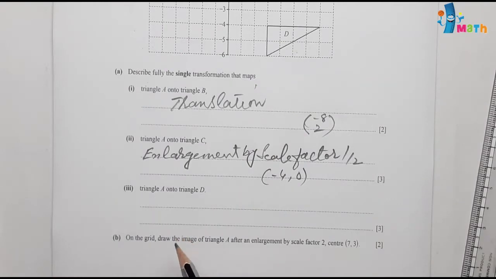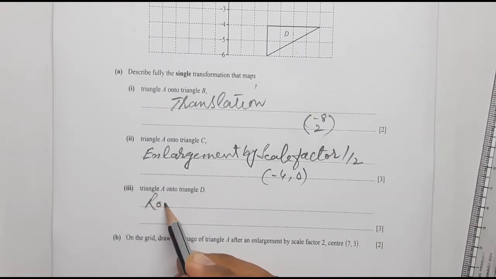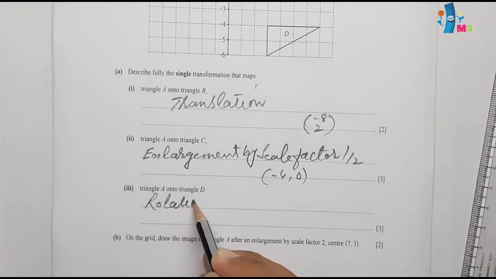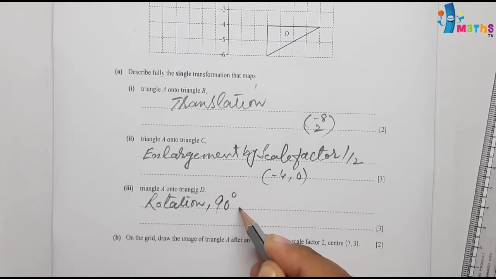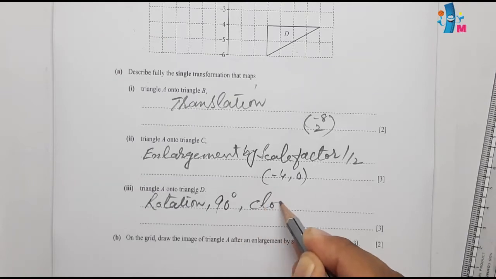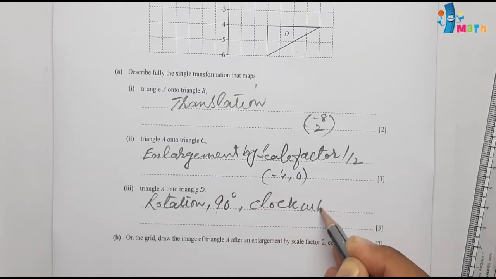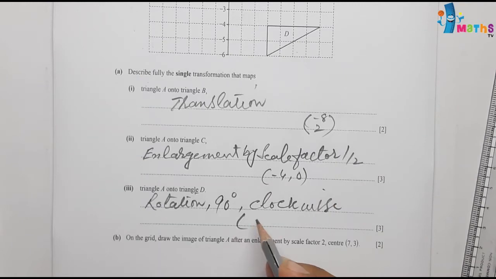this will be rotation 90-degree clockwise, and center of rotation is 1 minus 1. This will be our answer. Then the last part: on the grid, draw the image of triangle A after an enlargement by scale factor 2, and the center is given, 7 and 3.